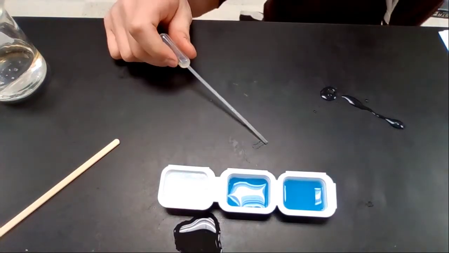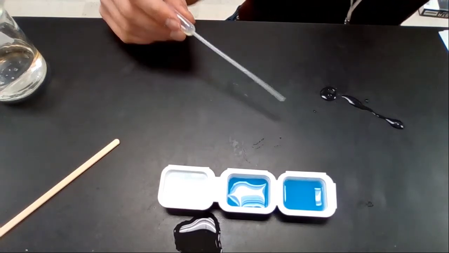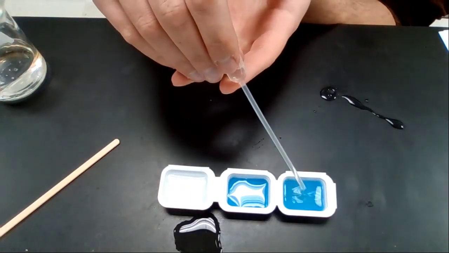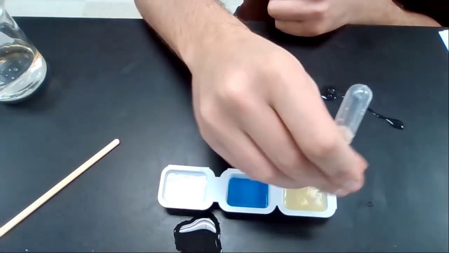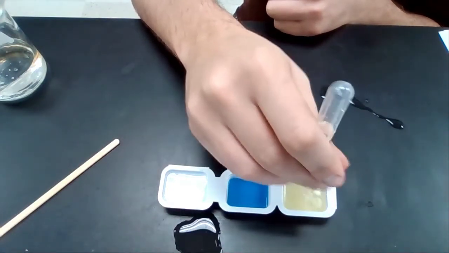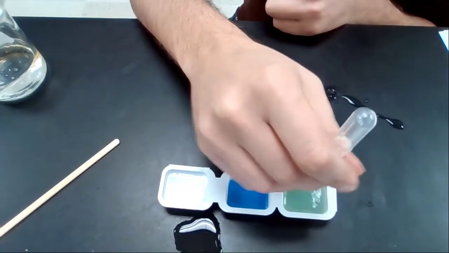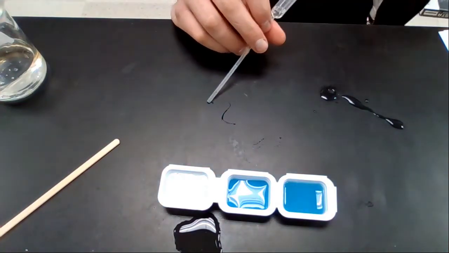So let's go again. It says here for 11, repeat step 9, quickly stir the tip of the pipette. I think I actually put in the whole thing, so again, we'll stir that up. Interesting, isn't it?